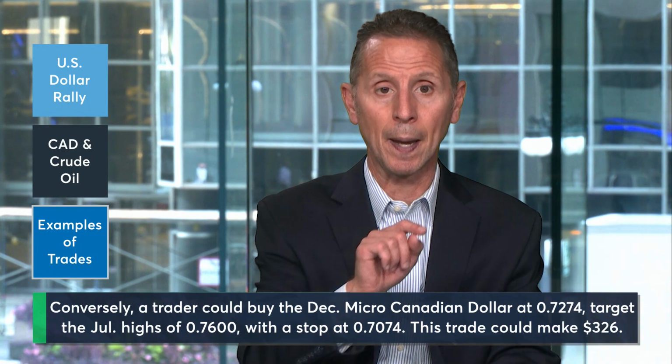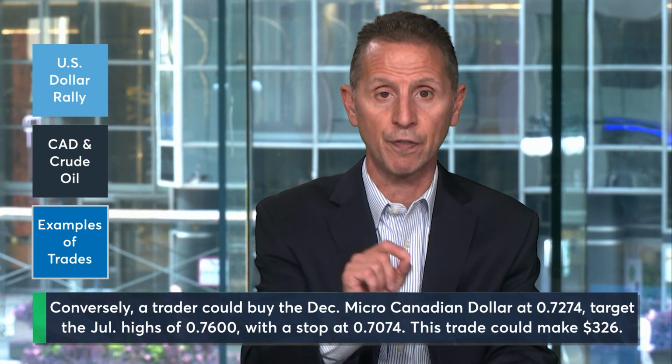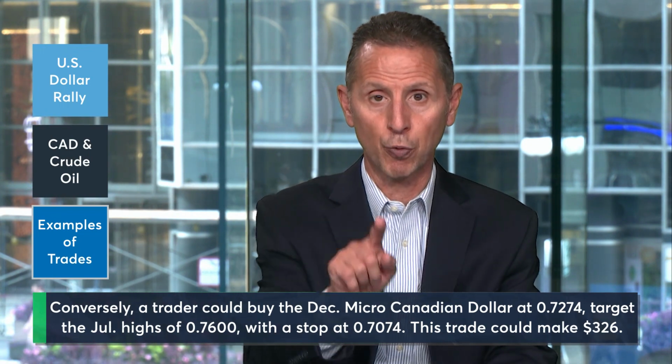Now, if a trader believes that the Canadian dollar could bounce from here, they could express that by buying that December micro Canadian dollar futures contract at 0.7274 and targeting a move to the July highs of 0.7600. Now, the stop for this trade could be placed below at 0.7074. Now, this trade can make $326 if the target is reached and risks $200 if you're stopped out of your level.